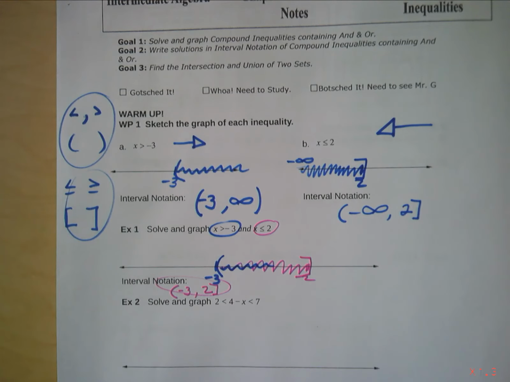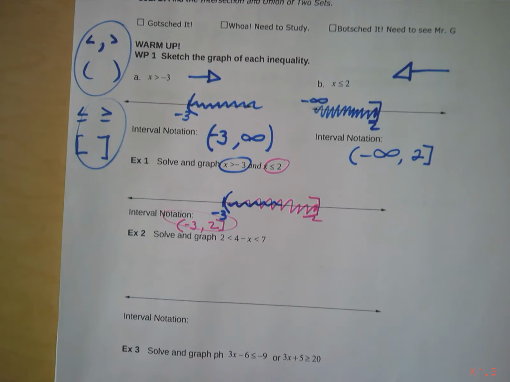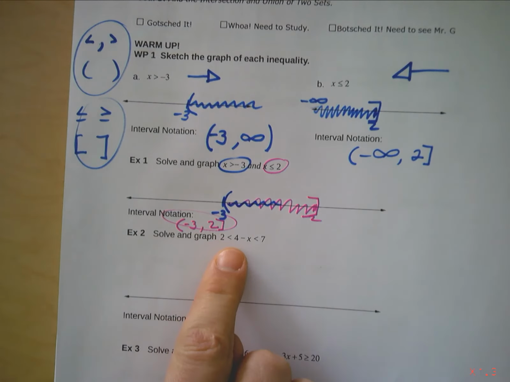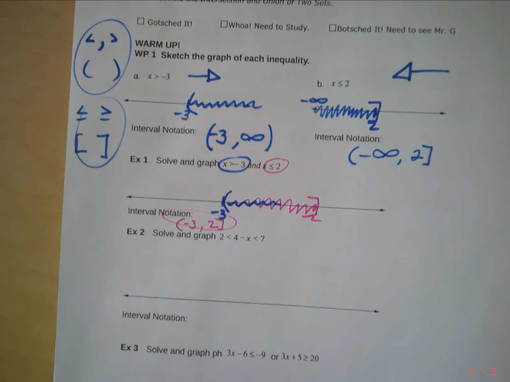Okay, do you guys have any questions with example 1? So that's the new stuff, just putting them together. Easy peasy, lemon squeezy. So we look at number 2. Solving and graphing: 2 is less than 4 minus x, which is less than 7.